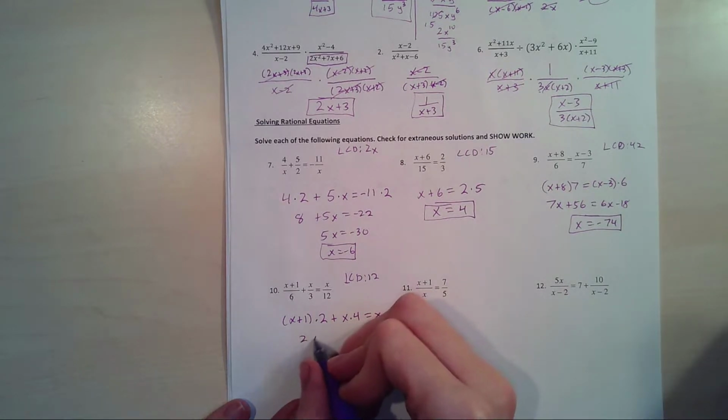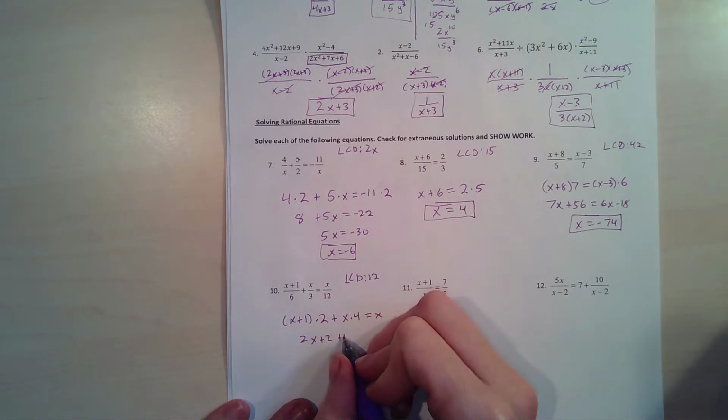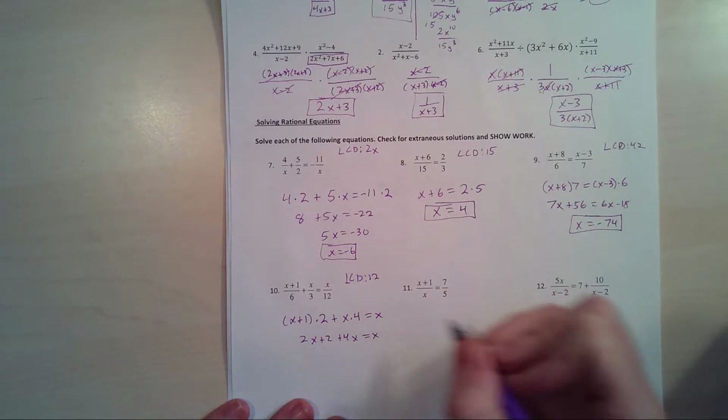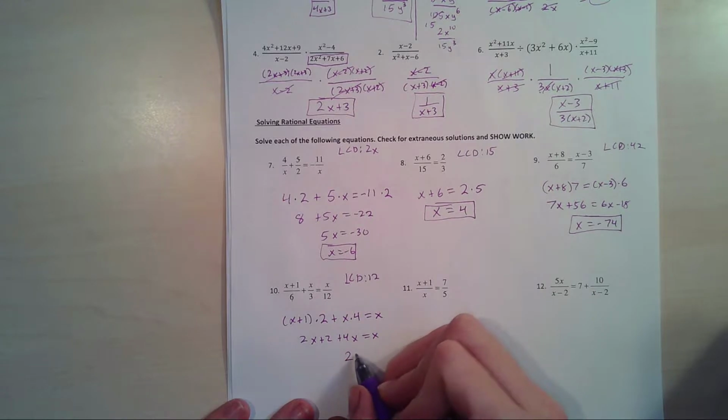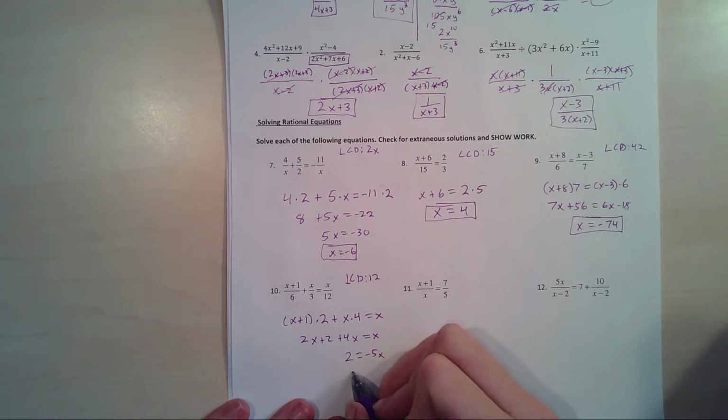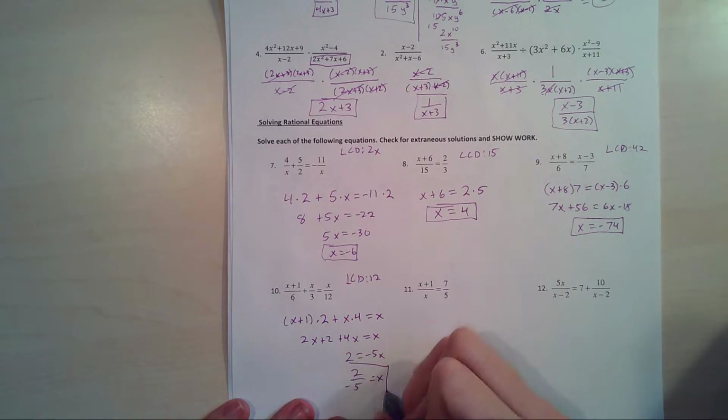Solve. 2x plus 2 plus 4x equals x. So that 6x subtracted over is negative 5x. 2 over negative 5 equals x. Negative 2/5.